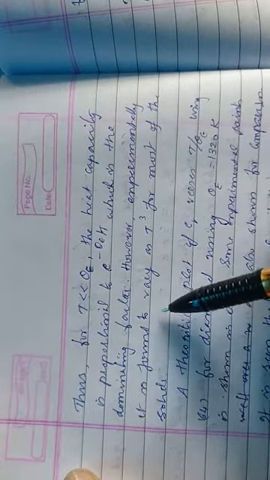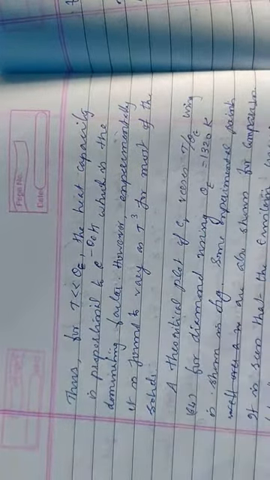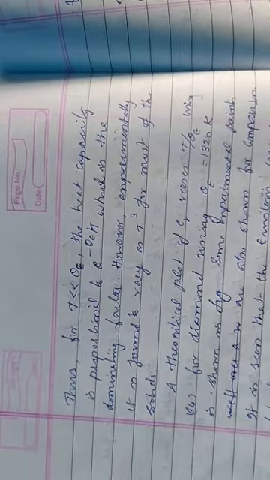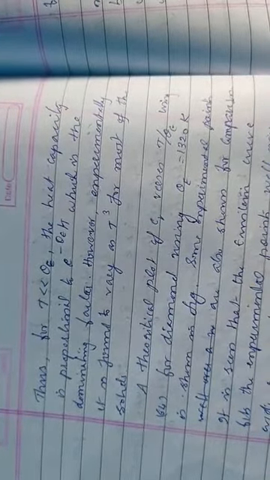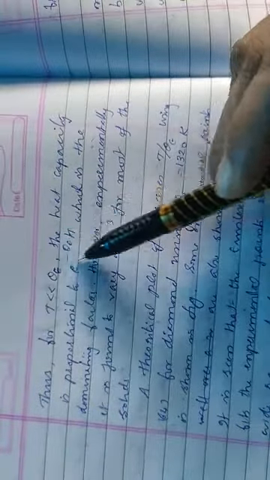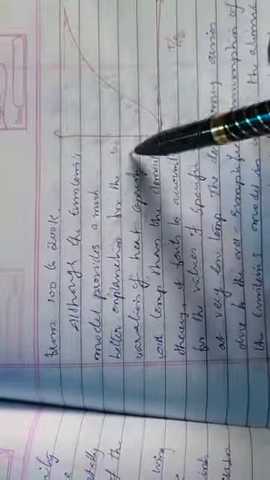However, experimentally it is found to vary as T cube for most of the solids. But at low temperature, it is found that the variation of heat capacity follows a T cube law instead of this exponential factor. A theoretical plot of Cv versus T by theta E is shown here in this graph.